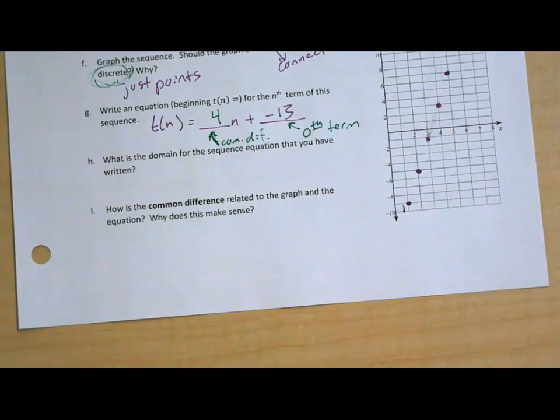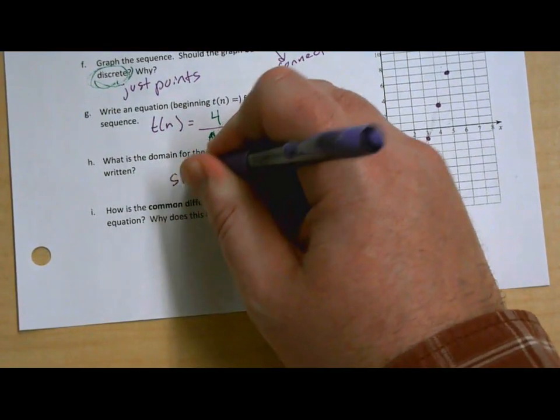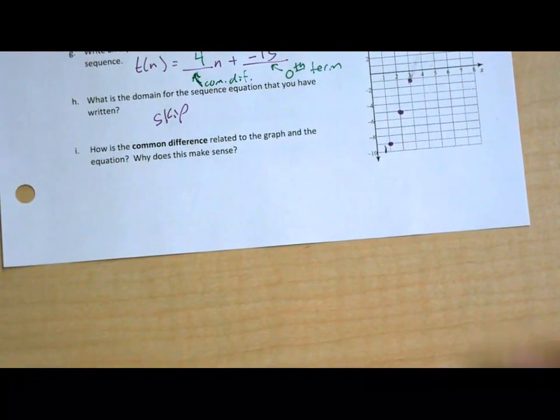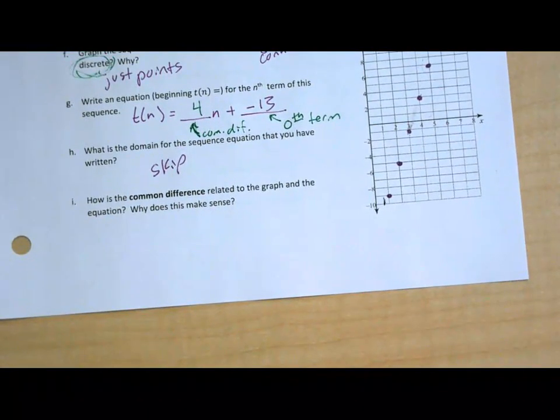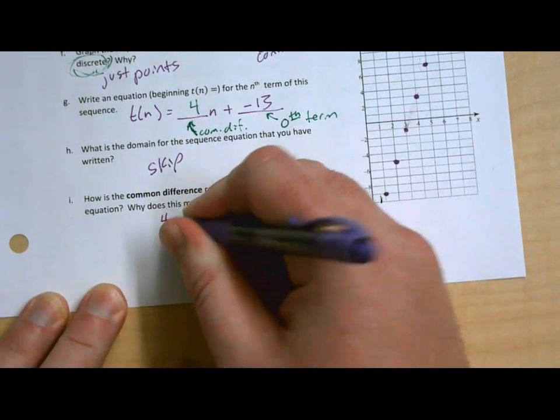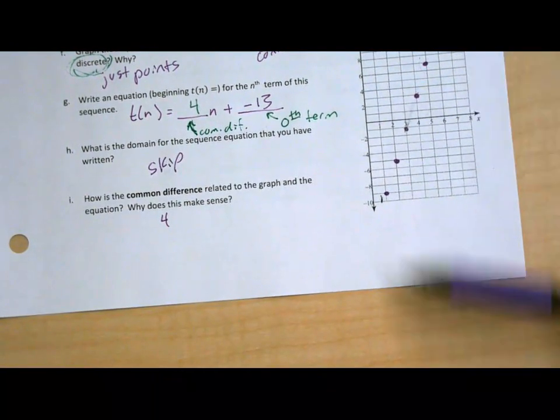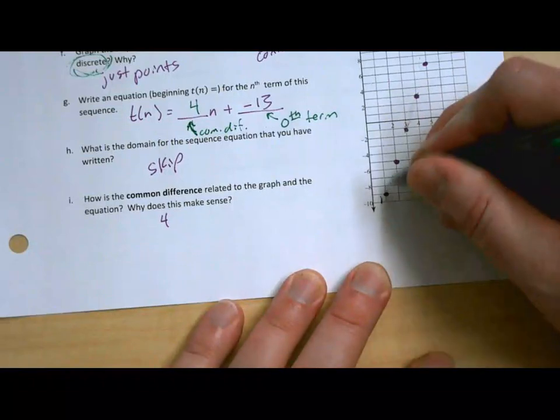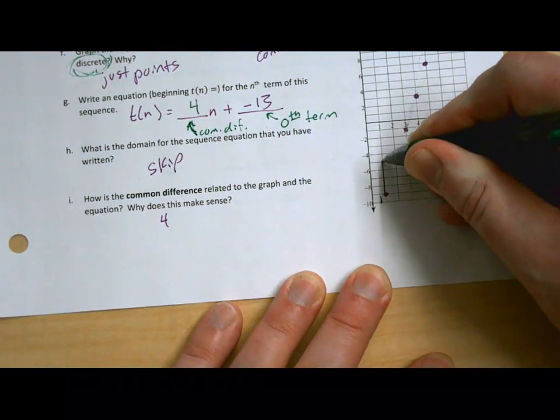We're going to skip the domain. We'll come back to that later. This last question is kind of important. It says, how is the common difference related to the graph? Our common difference was 4. What does 4 have to do with this graph? How far apart vertically each dot is. Like if I wanted to go to this next dot, I would need to go up 4 and over 1.